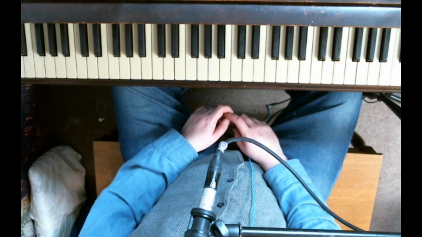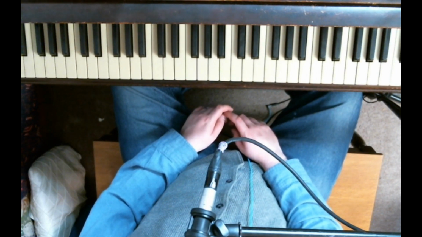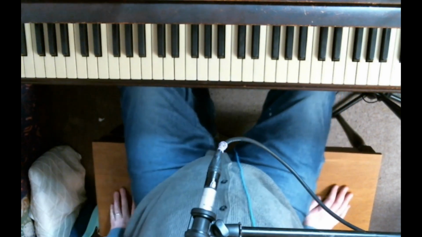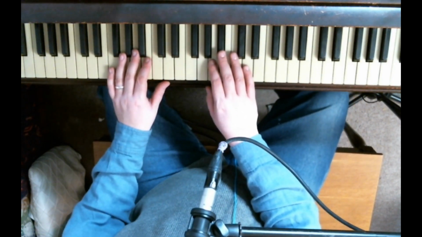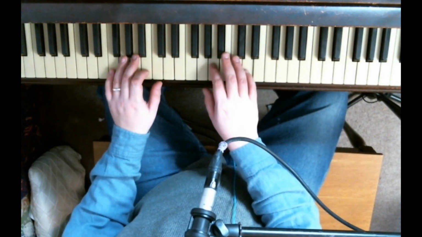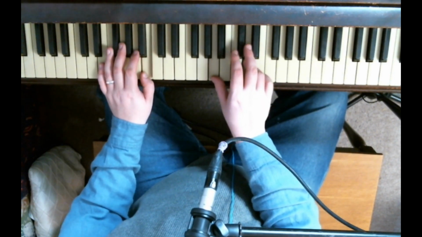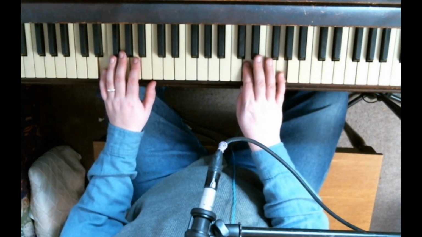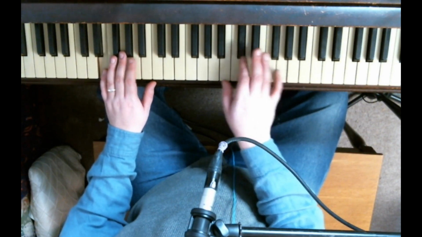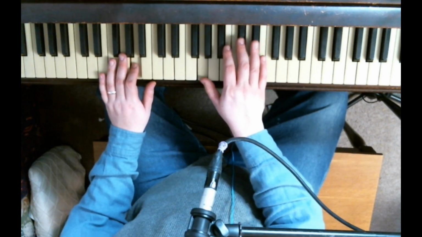All right, so now that we understand the harmony to this tune, let's try moving it to the key of D. So remember, it starts on the 6 chord, and in the key of D, the 6 chord is B minor 7. And then it goes to 2, which in the key of D is E minor 7. And then 5 is A7.